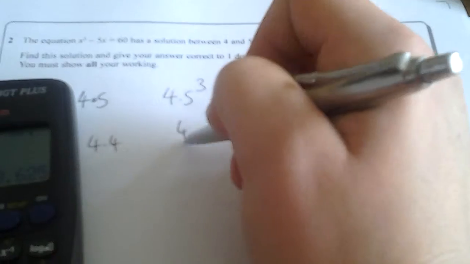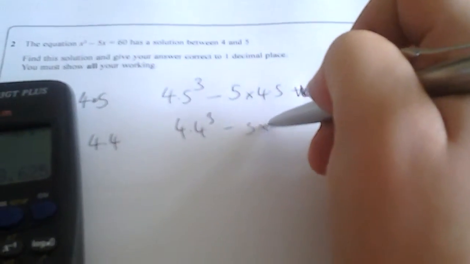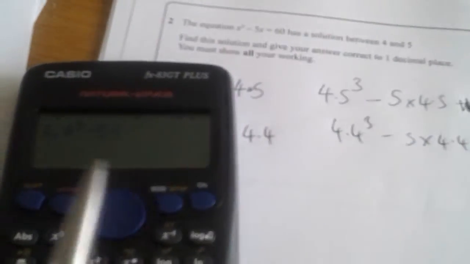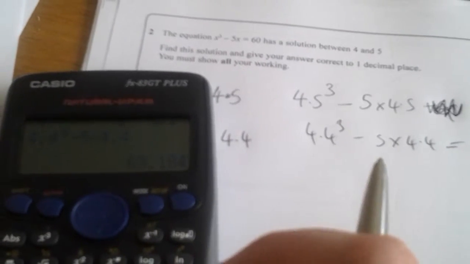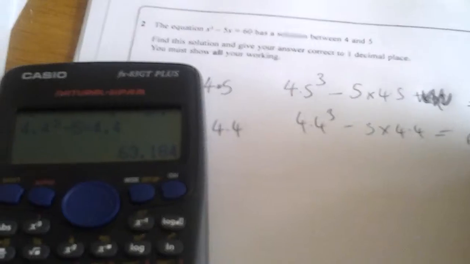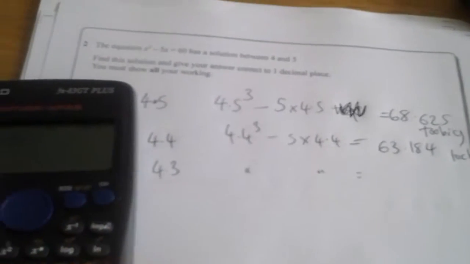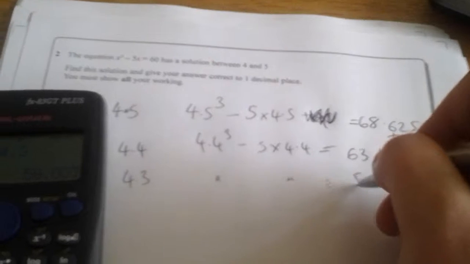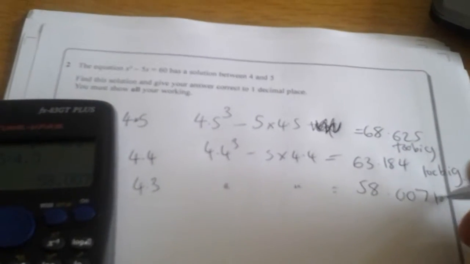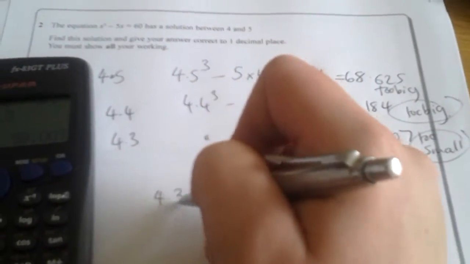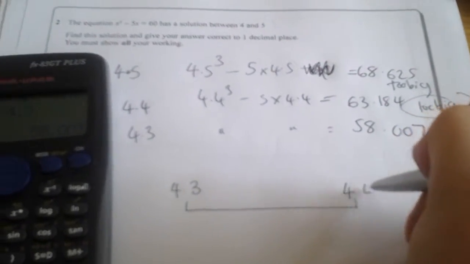And all I'm going to do is keep trying numbers until I find one that's too big and one that's too small. So 4.4 cubed, take away 5 lots of 4.4 is 63.184, still too big. 4.3 cubed, I'd like to see, you should carry on working this out for each one, but just to speed it up a bit, I'm just going to type it in. And that's 58.007, which is too small. And that's the key bit there. We've got one that's too big and one that's too small. I know the answer, therefore, is somewhere between 4.3 and 4.4.